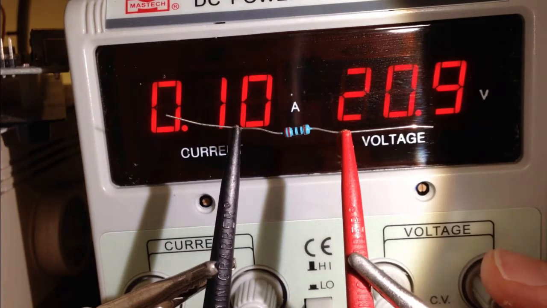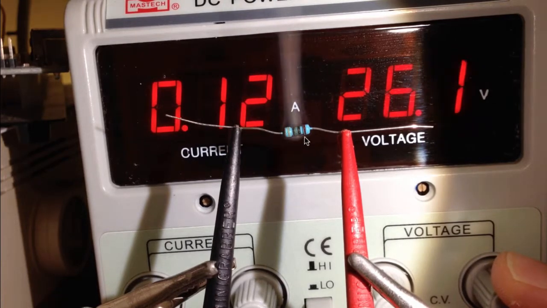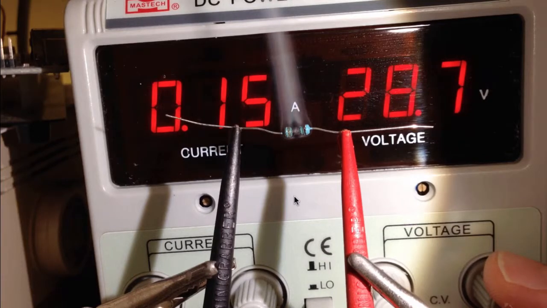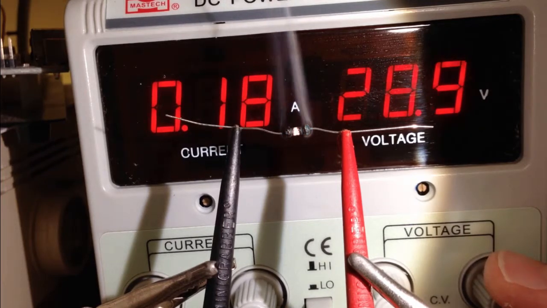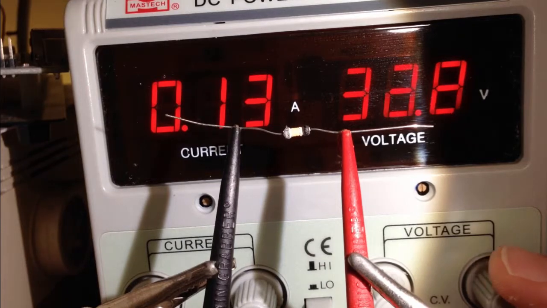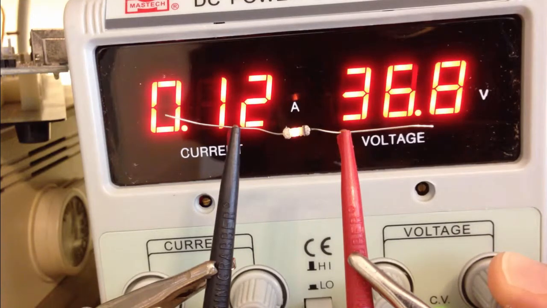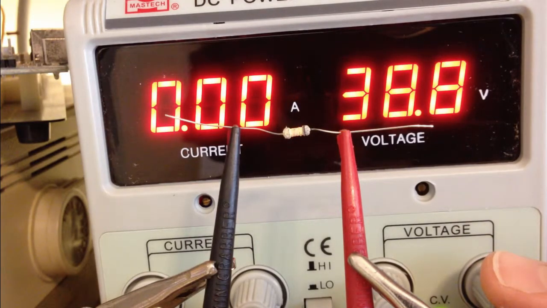So now we're at about 2 watts going through it, and we see that there is a little bit of smoke developing. Now the paint is cooking, and it's almost catching fire. It's glowing very bright, and I go a little bit higher. I turned off the light so we can see it glow better. And now basically at 38 volts it gave up, and what that means is the current is 0 now. That means that the conductive path in there completely evaporated.